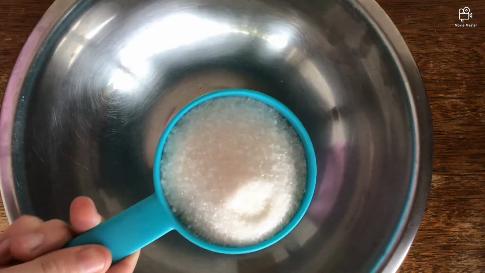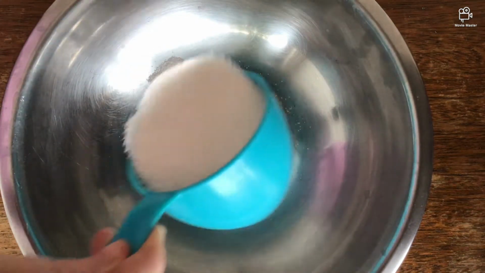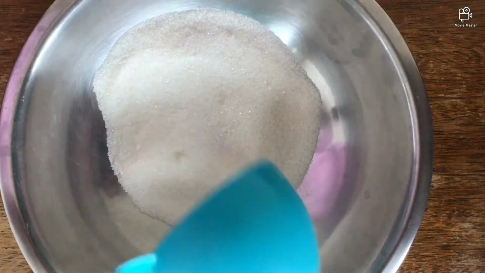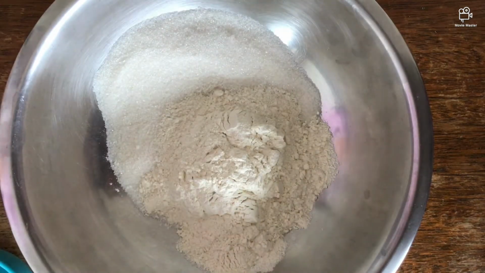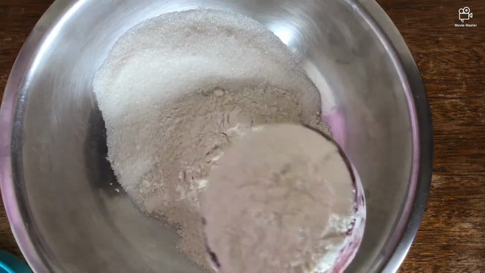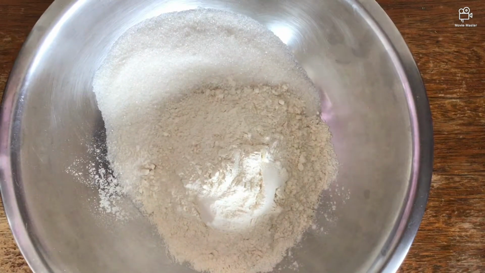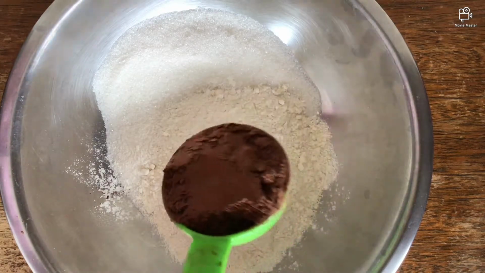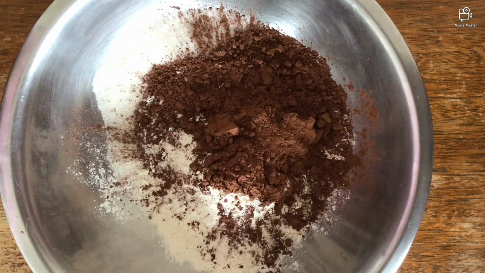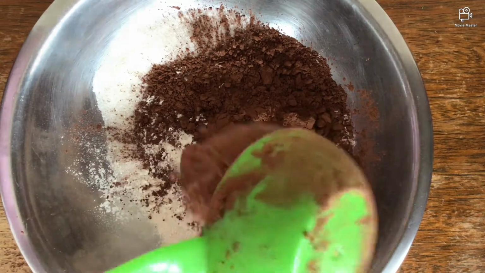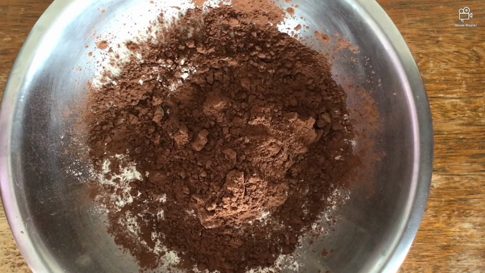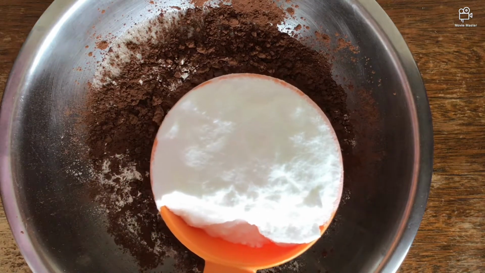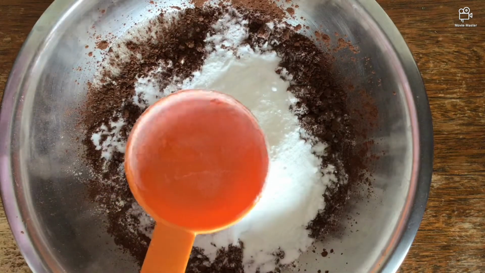First, take the large bowl and add 1 cup of sugar. Next, add 3/4 a cup of flour. Then, add 2/3 cup of cocoa powder. Then add 1/2 cup of powdered sugar.